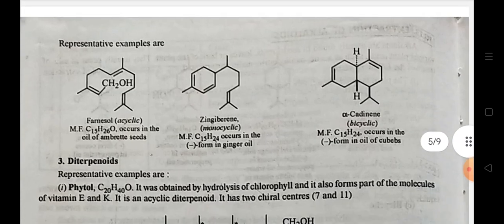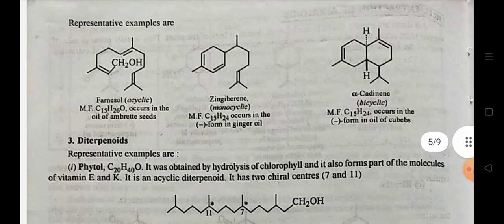Representative examples are farnesol, acyclic form, and molecular formula is C15H26O. Occurs in the oil of ambrette seed. Zingiberene, monocyclic. Molecular formula is C15H24. Occurs in the minus form in ginger oil. Another example is alpha-cadinene, bicyclic. Molecular formula is C15H24. Occurs in the minus form in oil of cubebs.